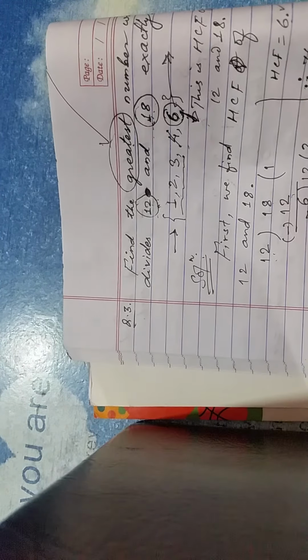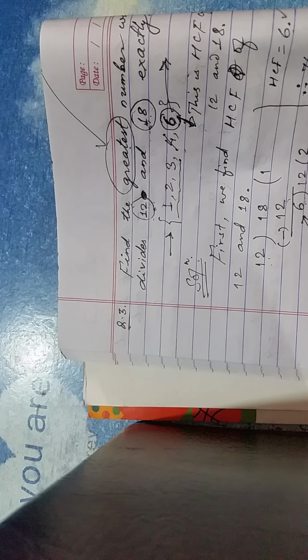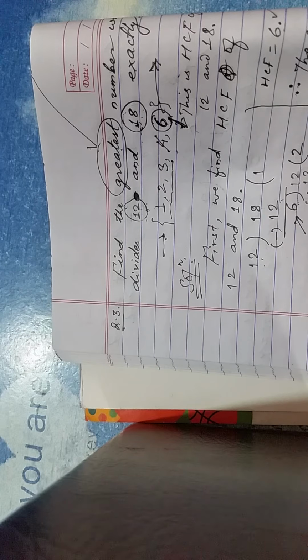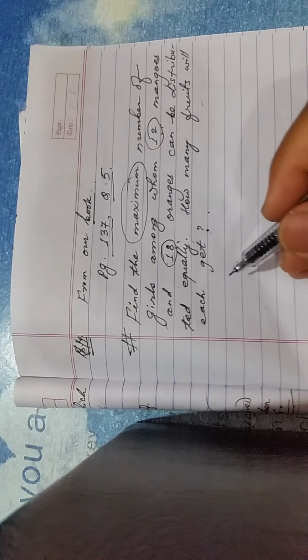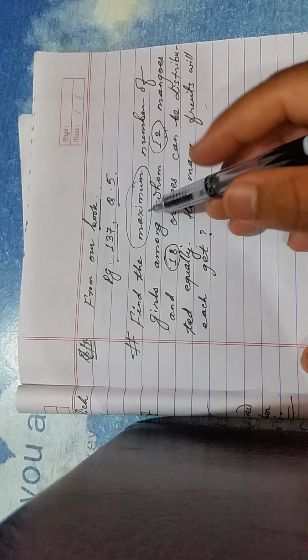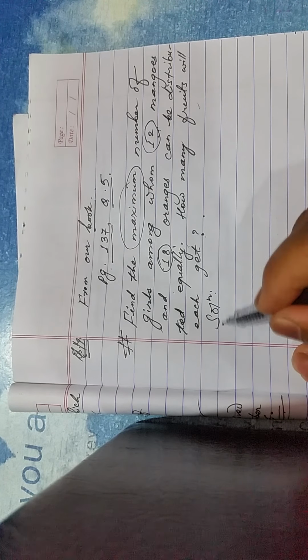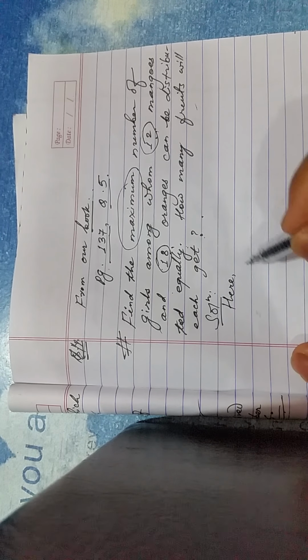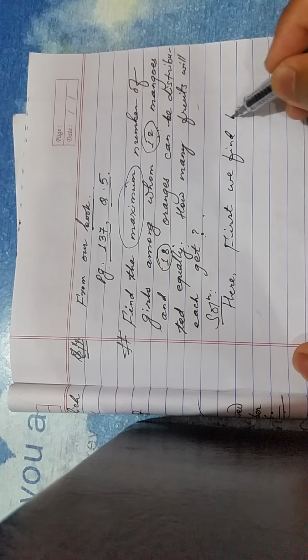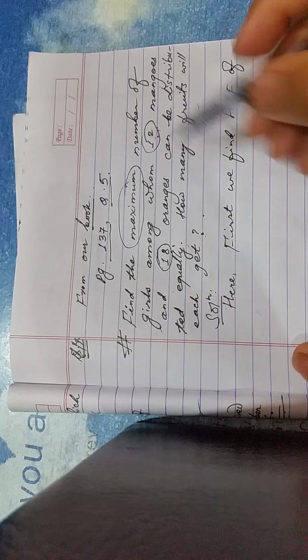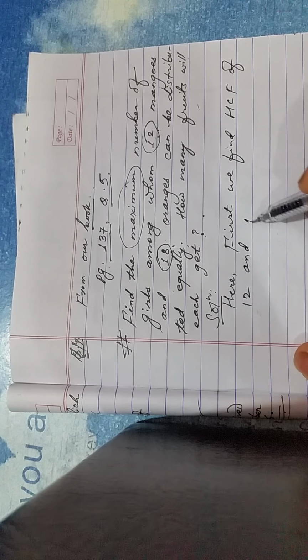So 6 is the answer, because we have already discussed the greatest number which divides exactly 12 and 18. The answer was 6, and HCF helped us to find the answer. Similarly here also HCF helps us to find the maximum number of gals. So our solution will be, first of all, here also we find the HCF of the given numbers, 12 and 18.